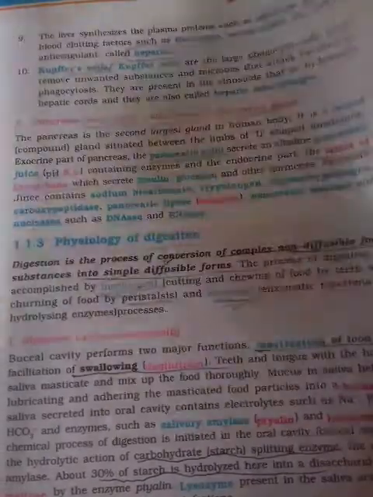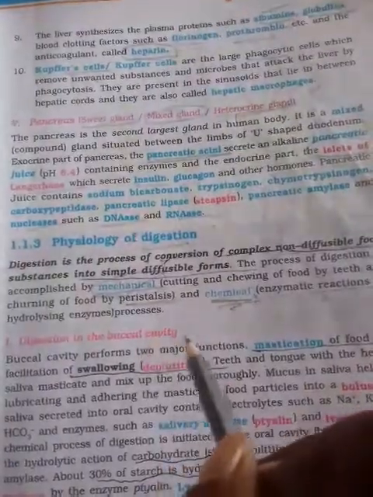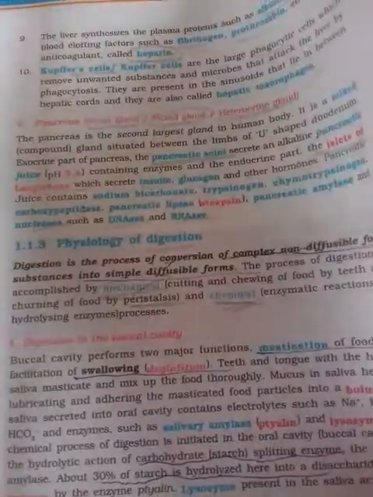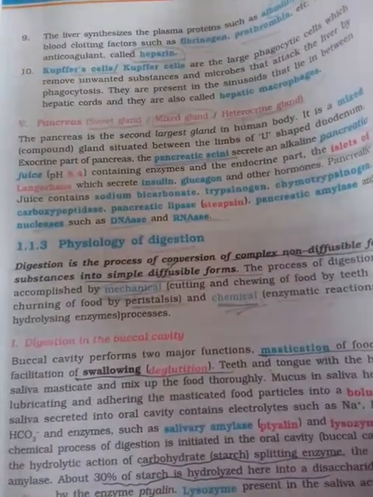The remaining topics, the process of digestion in the buccal cavity, stomach and small intestine, I will explain in tomorrow's class.